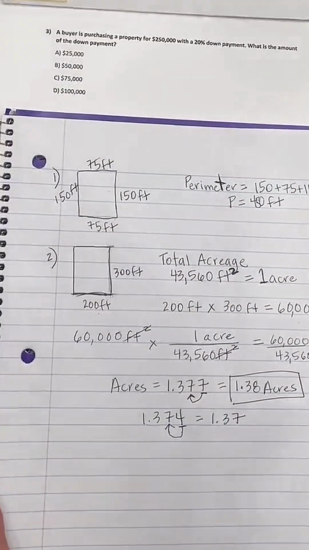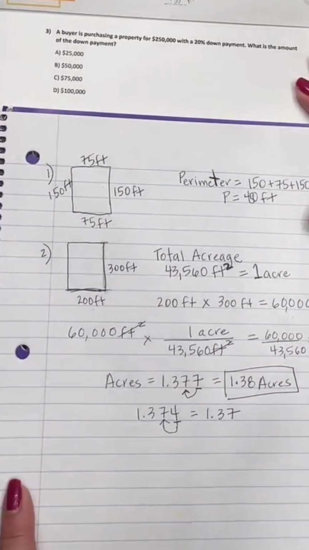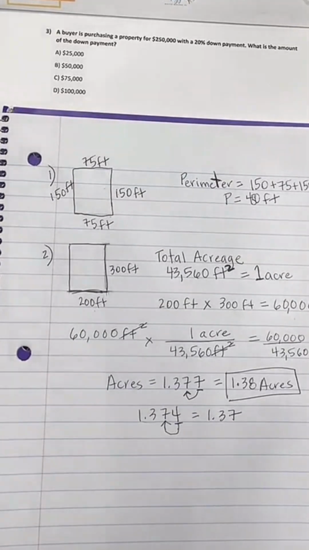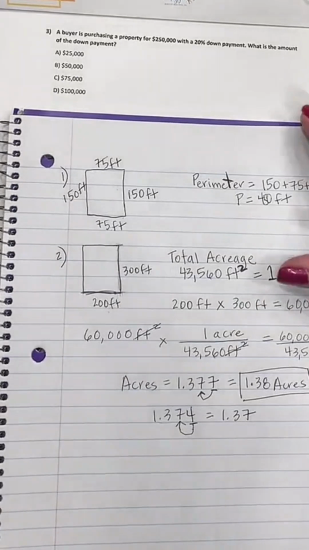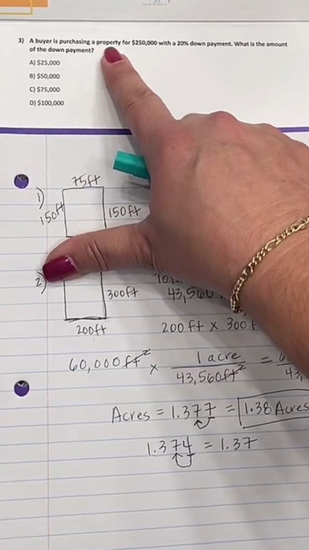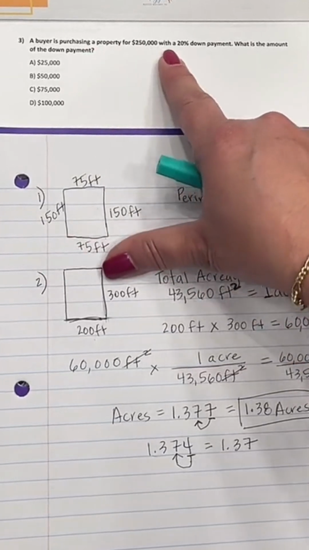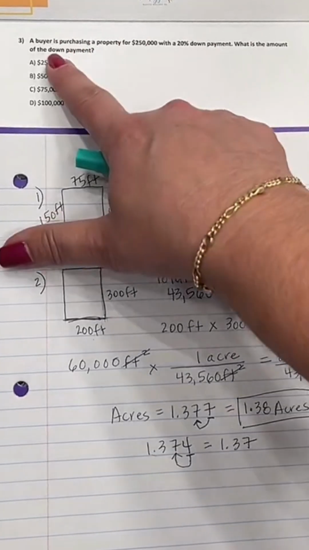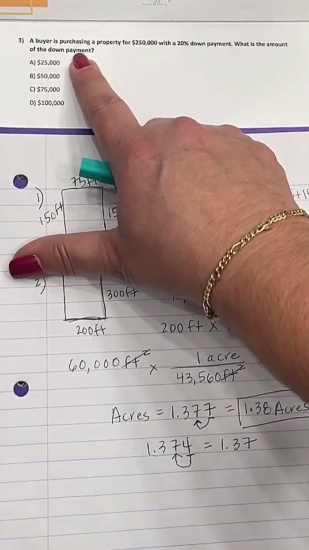You guys are doing great. So here we go. Here's the next question. Can you guys see it? All right. So it says a buyer is purchasing a property for $250,000 with a 20% down payment. What is the amount of the down payment?